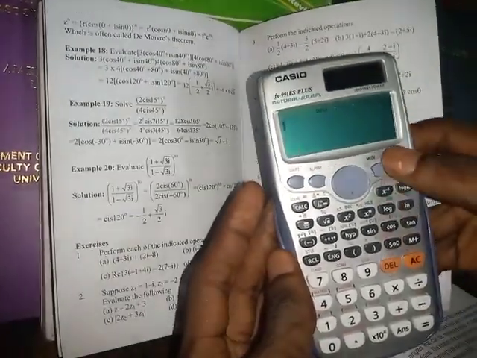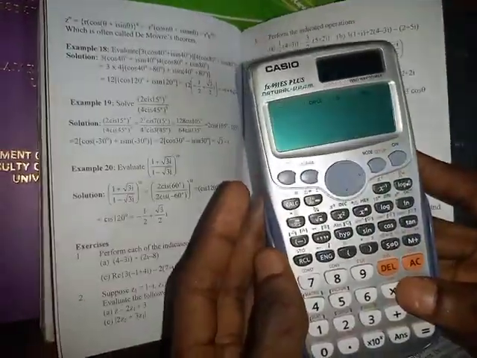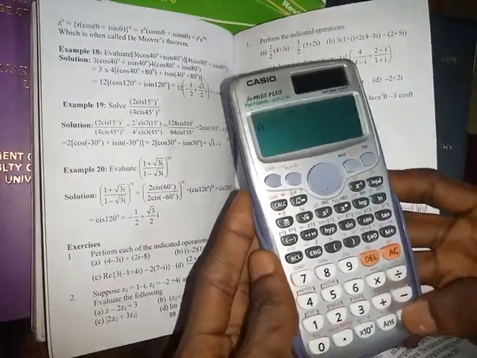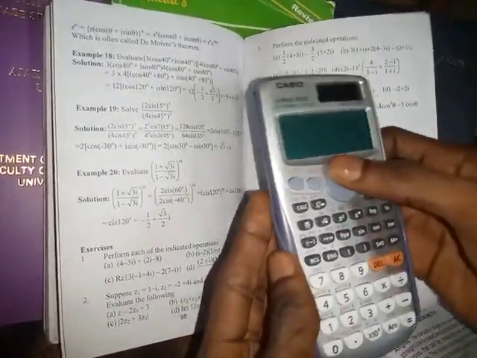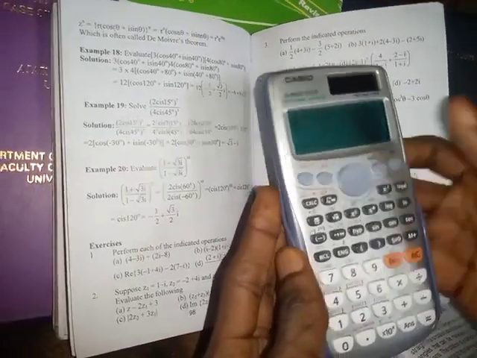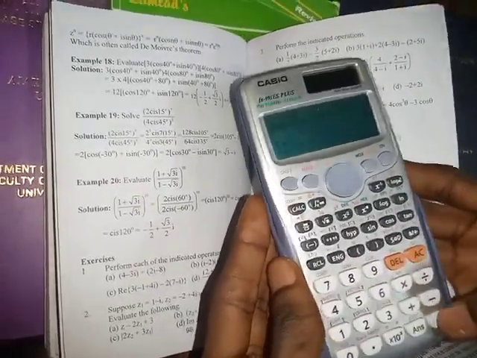What about if I press on now? If I press on, will my alpha A still be there? You see, it's still there. That's the advantage of storing. But the other ones are gone because you pressed on already. Don't forget, okay?